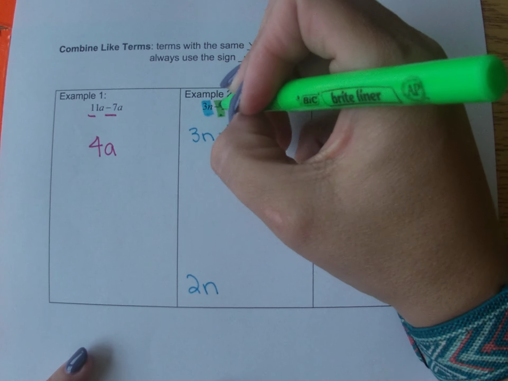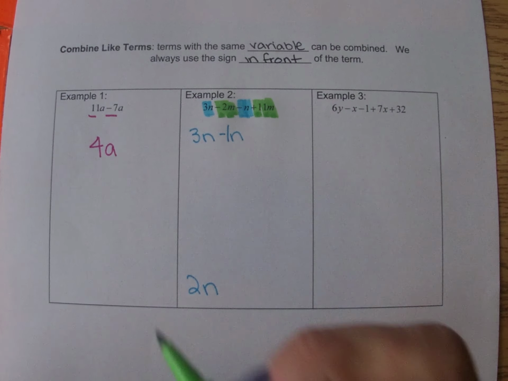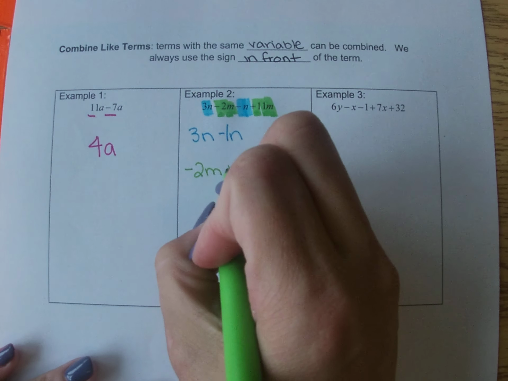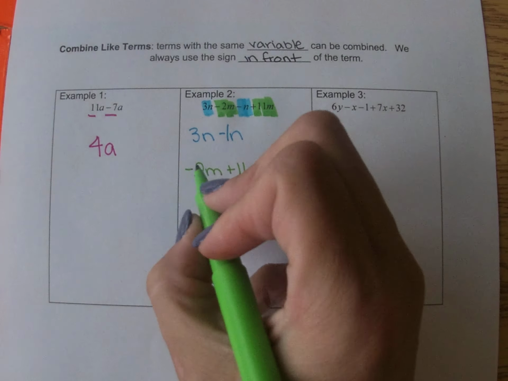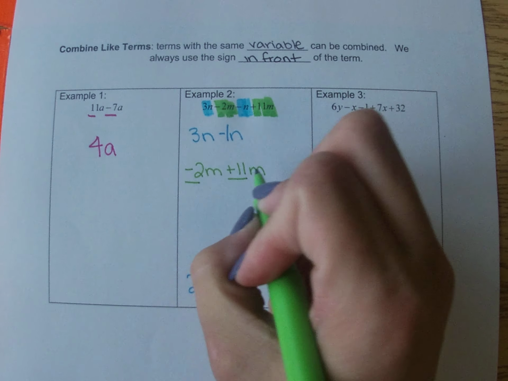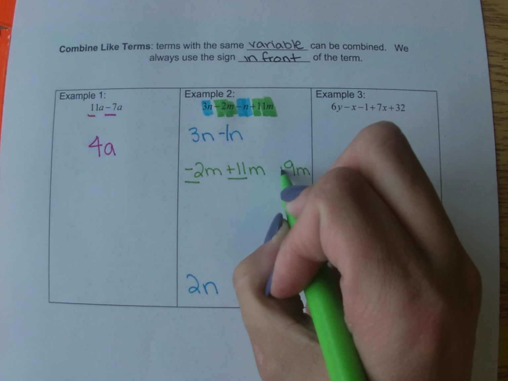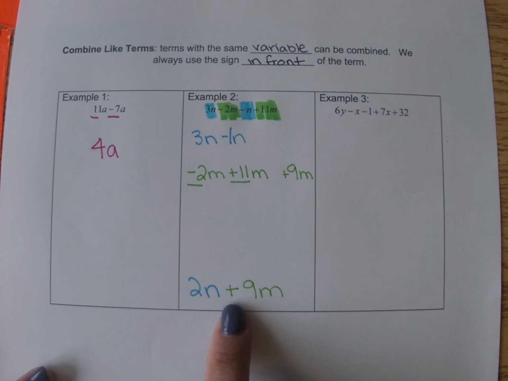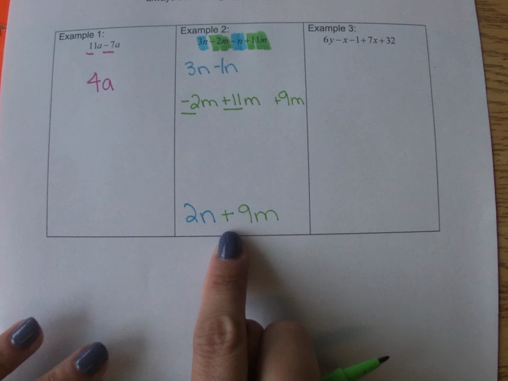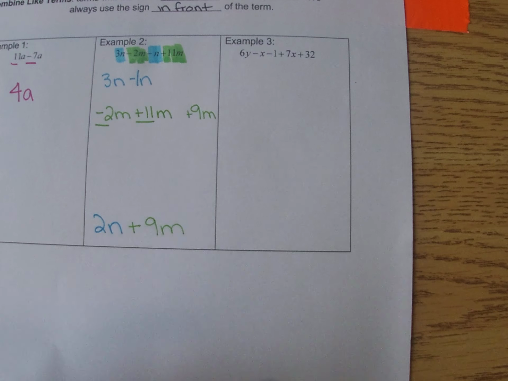Right, and then I have a couple of m's. So I have my m here, and my m here. So if I'm writing those down, that's going to be a negative 2m plus 11m. Now, if you say you're not good with negative numbers, you could pick up your calculator and just type in negative 2 plus 11, which would spit out 9m. Now, 9m is a positive number. So I'm going to write down positive 9m, and that's going to fill in my sign in between, which means this is now addition. So my final answer will be 2n plus 9m. I cannot simplify that any further because these do not have matching letters.